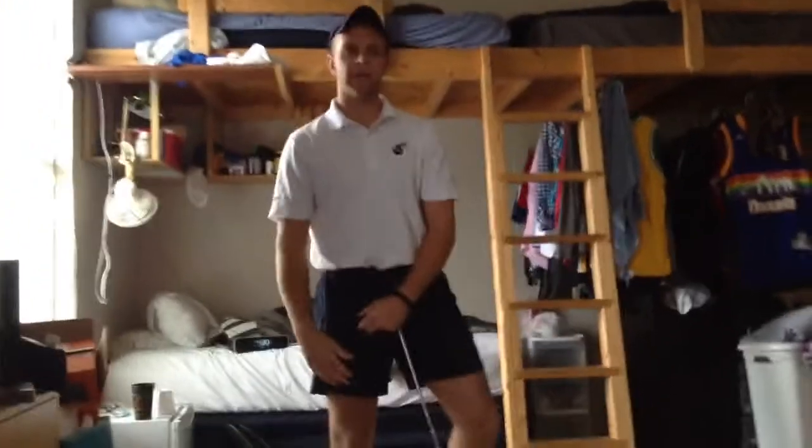You're going to figure out, as time progresses, which club grip works best for you. So now that we've got the grip figured out, we're going to talk about stance.